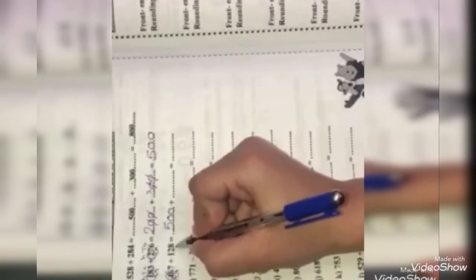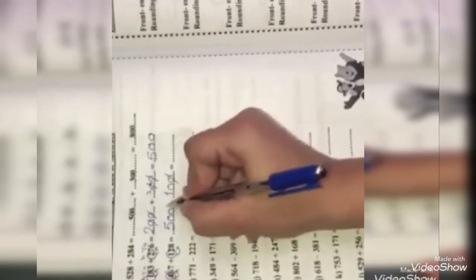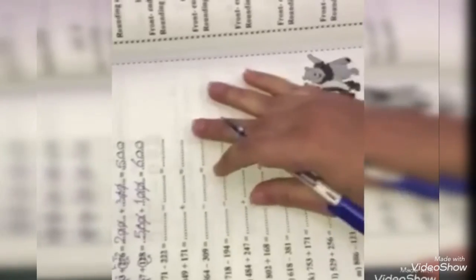Here 128, we circle the number in 100. Look to the next door, it is 2. So we just ignore. So we write 1 the same, and in tens and ones, we put zeros. So 0 plus 0, 0 out. 0 plus 0, 0 out. 5 plus 1, it will be 6. So your answer, it will be 600.